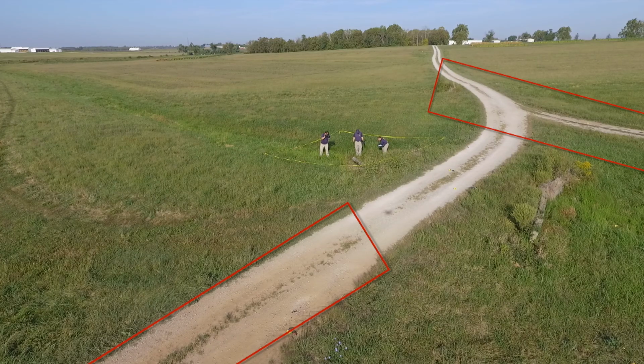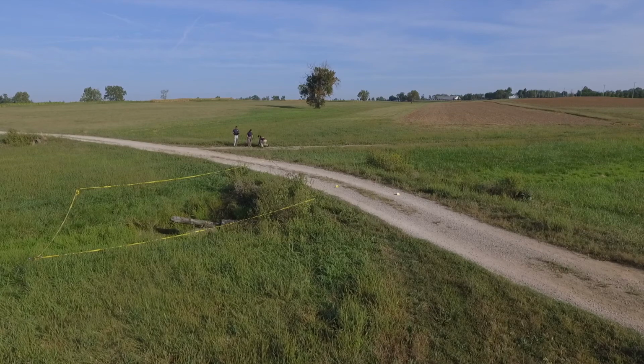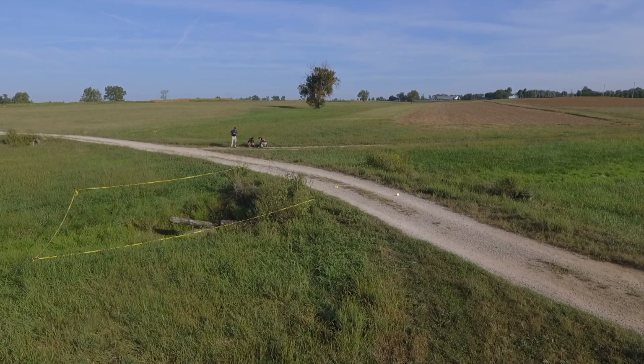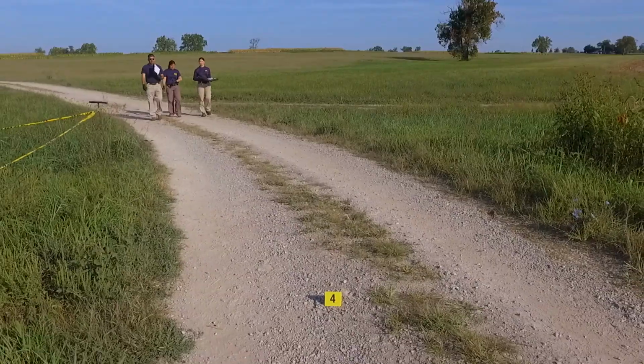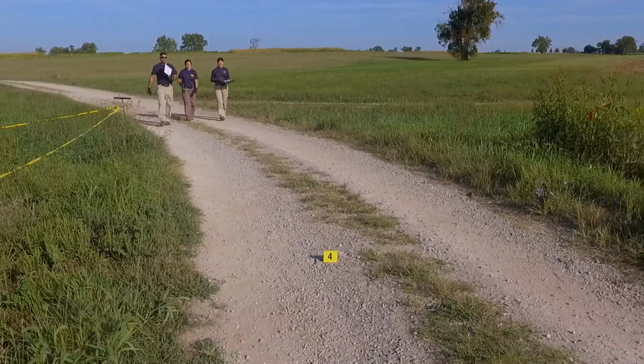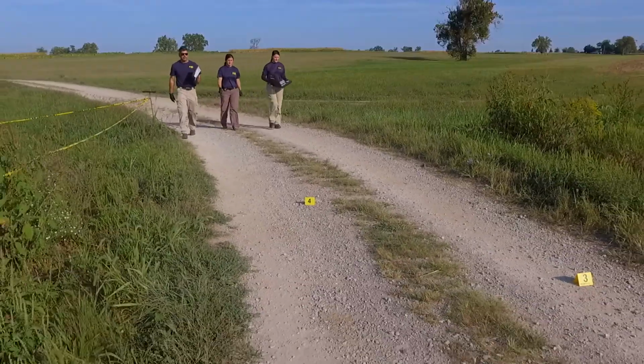If there are no visible differences, collect known soils in a systematic pattern, for example a grid, or cardinal directions to capture potential variation. The yellow evidence markers represent a possible known soil sampling scheme. Document the location of each soil collected.